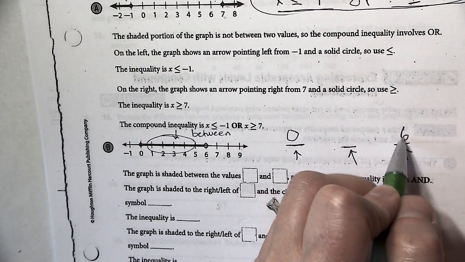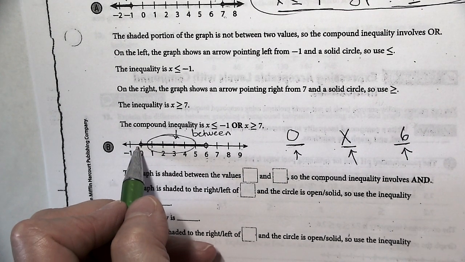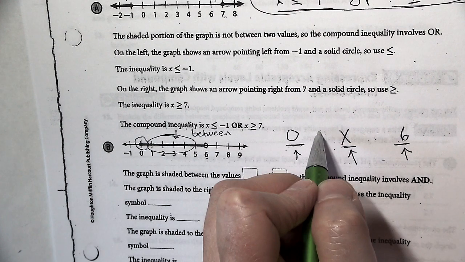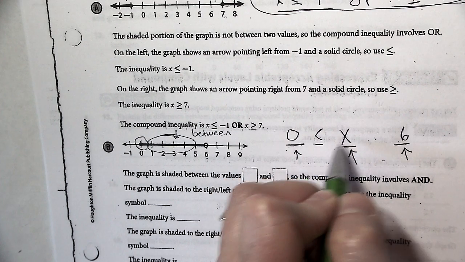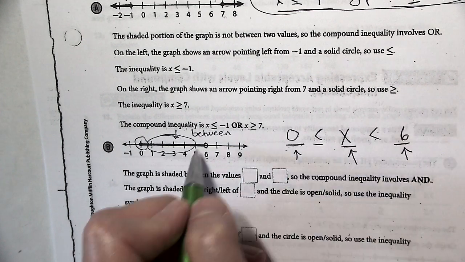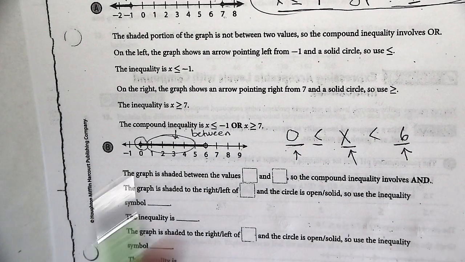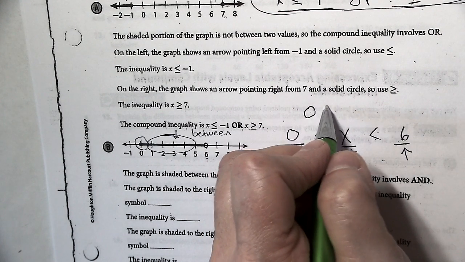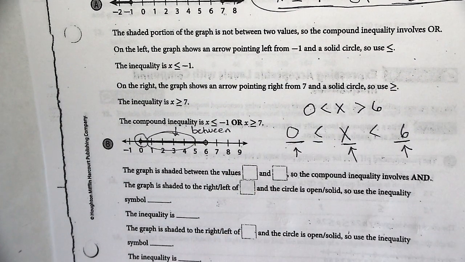What I want to show you with this is that you're going to want to write this backwards. Kids do it all the time. They write it just like that. And this would obviously be an equal sign. But if I do this, I want you to watch what the solution is. The solution for this is x is greater than or equal to 0, which is true. But then I want you to watch this one. X is greater than 6. Is your solution greater than 6 right here?